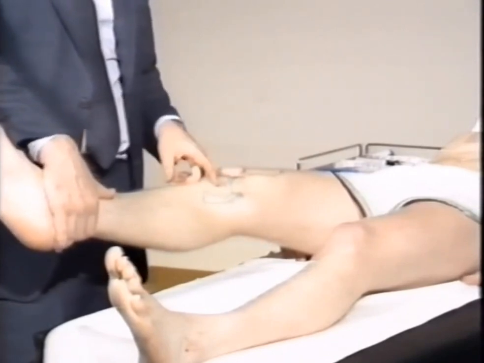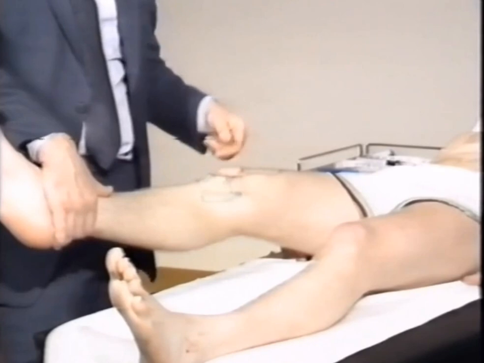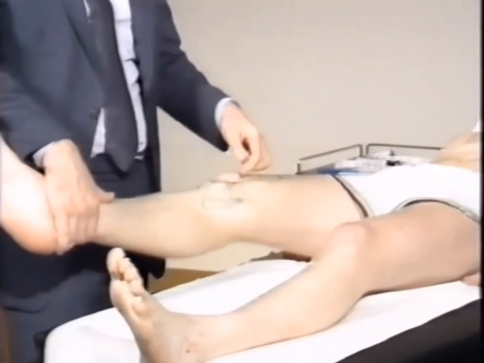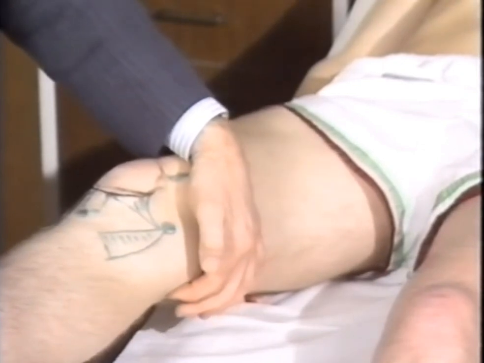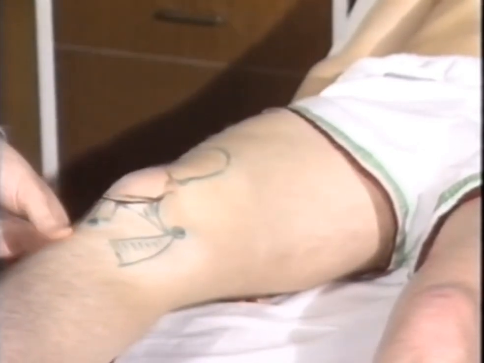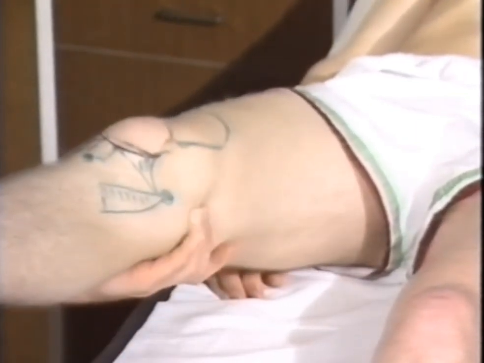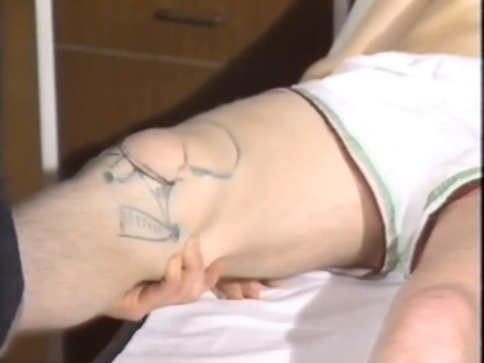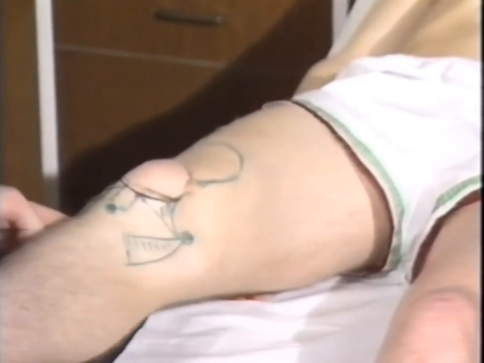If it does, it indicates not only a tear of the medial collateral ligament, but also, with the knee fully extended, a tear of the posterior capsule, because the posterior capsule is also a very strong structure and is tight in the fully extended position. We repeat the same test by applying a varus or inward movement of the tibia to test the integrity of the lateral collateral ligament.